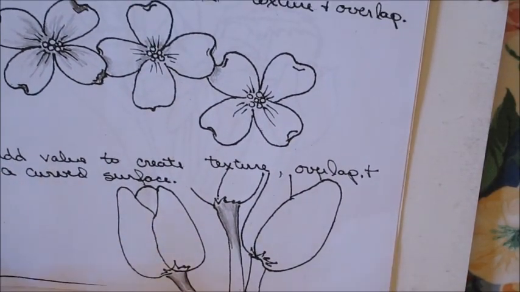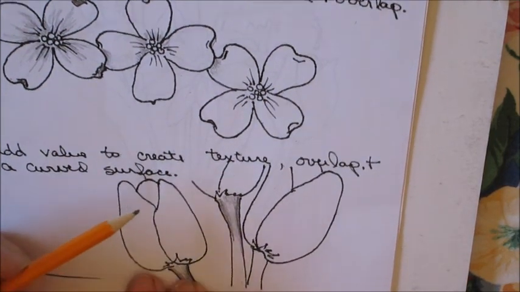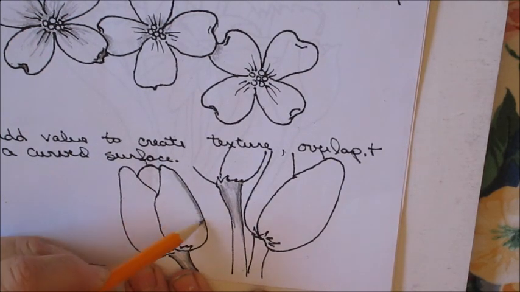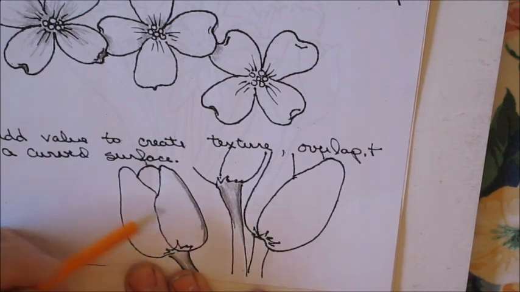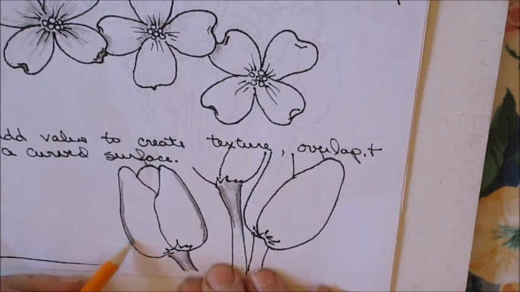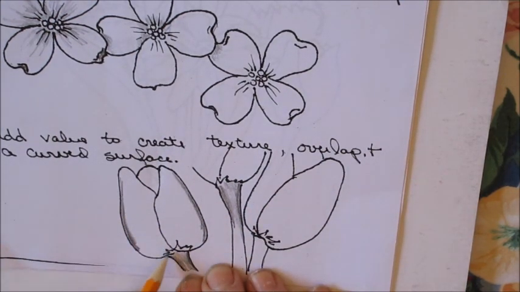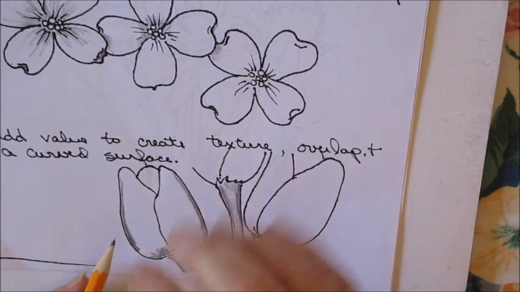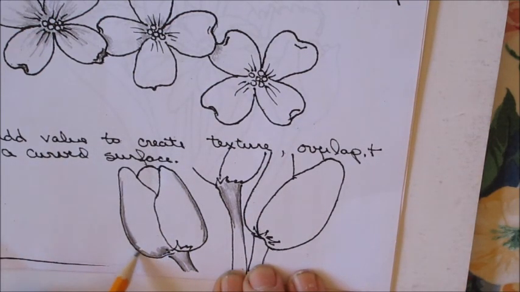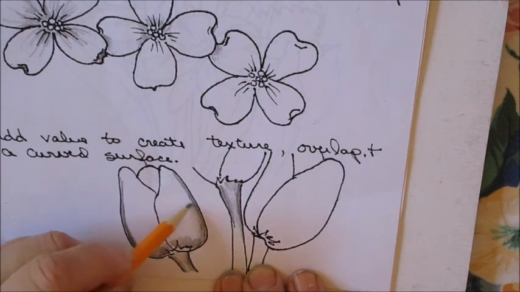On the tulips themselves, I want you to consider texture, overlap, and a curved surface. So this tulip is basically a cylinder. It's darker on this side, and it's darker on this side because it's a curved surface. It's kind of like that apple we looked at earlier. It's curved back here too because it's curving away from you. It's this way as well as this way. And it's a curved surface, so we want it to be subtle.